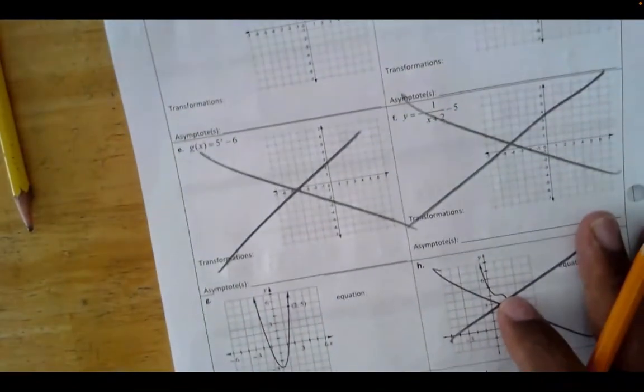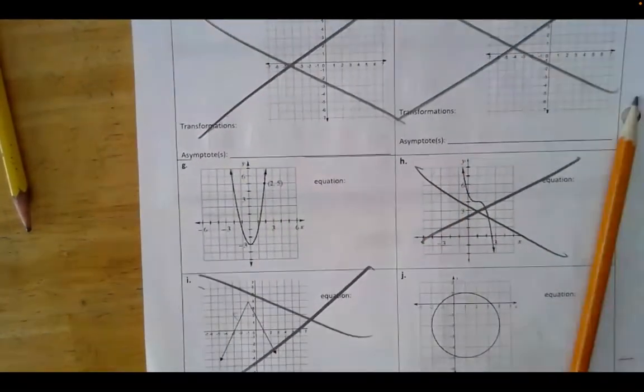On the back page, you got a lot of the same. And you guys are going to cross these out. So make sure you cross out E, F, H, and I. Okay. That's it.